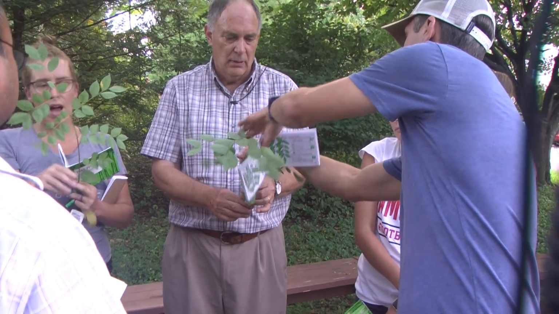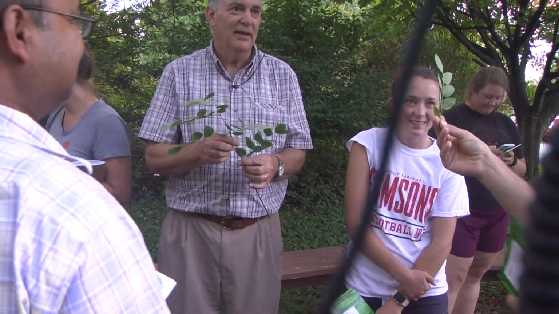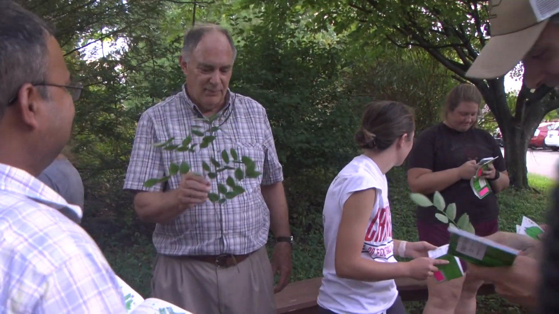I can't remember what this is called. It's neither a leaf nor a leaflet. Correct. It's a leaf part. Okay. It's a leaf part.